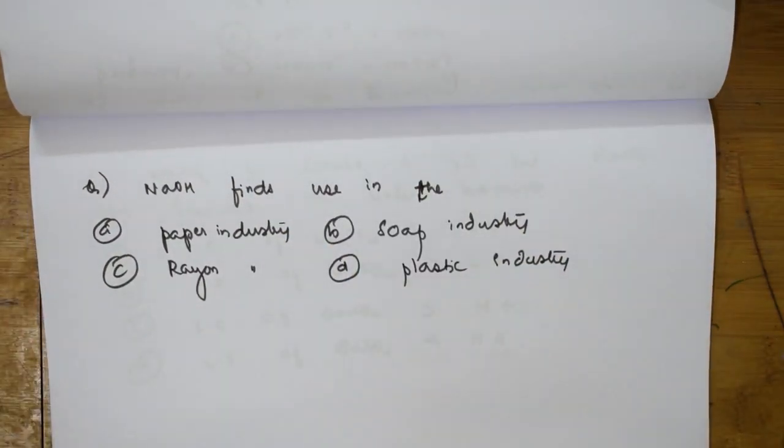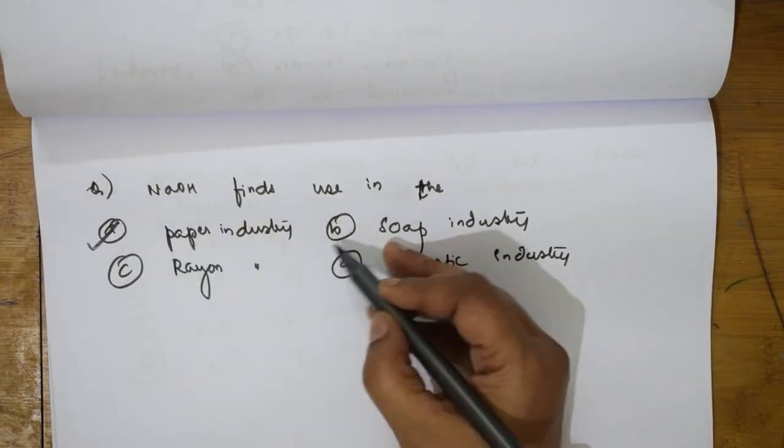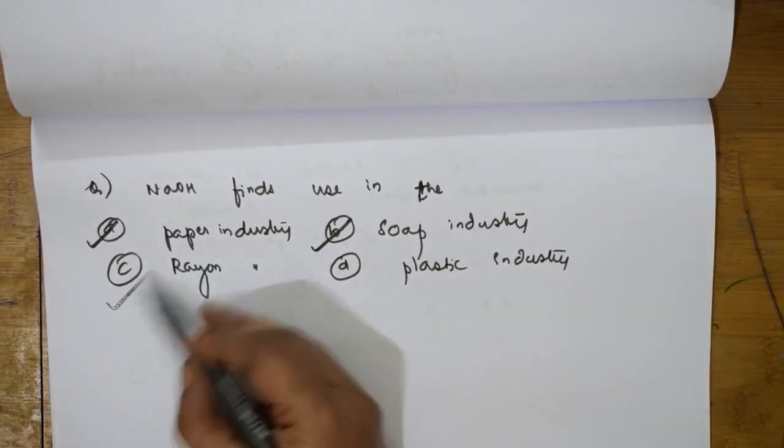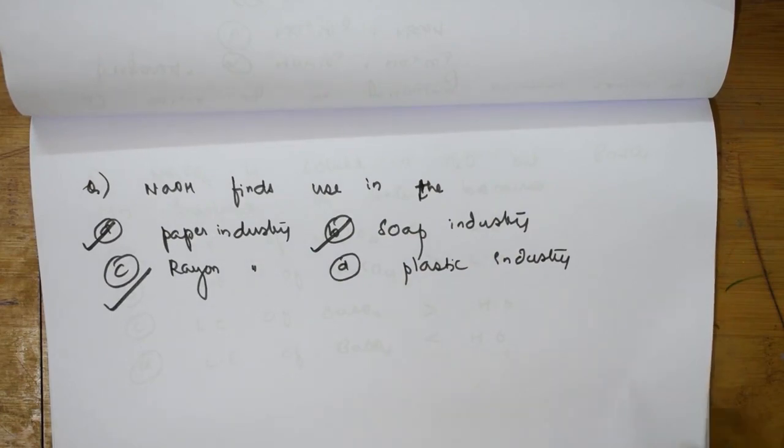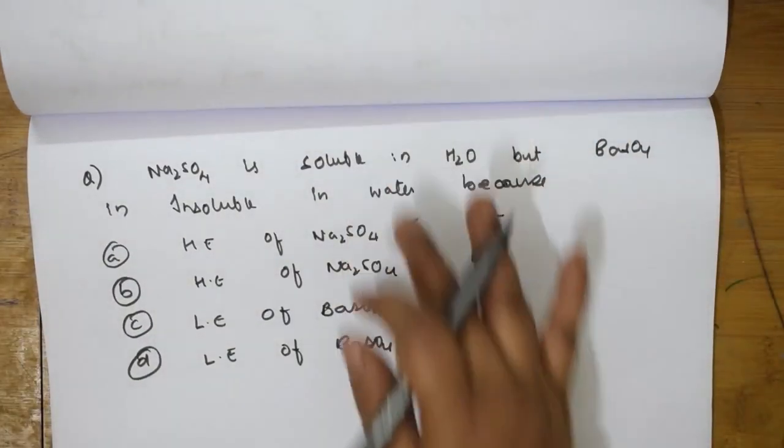NaOH finds its use in the paper industry, it finds its use in the soap industry, it finds its use in the rayon industry. Right. Direct question. Let us see the next question.